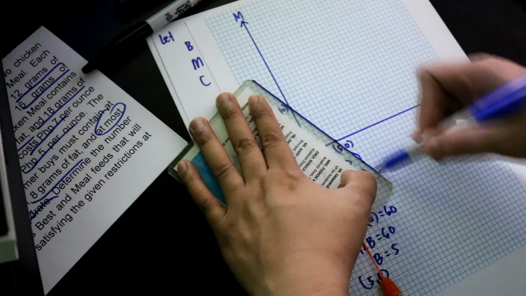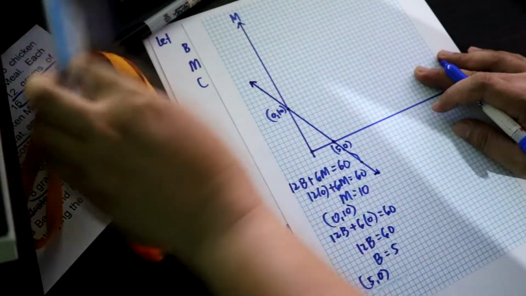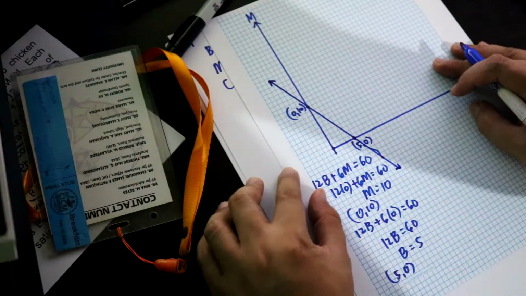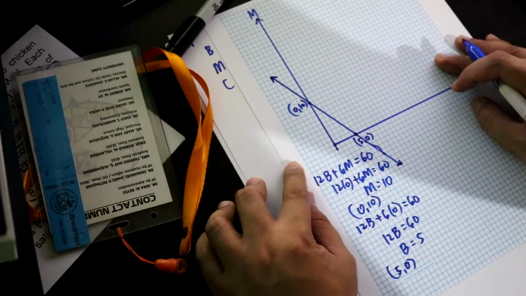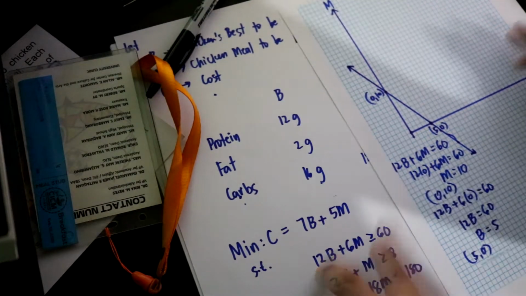So this is a greater than or equal to inequality.